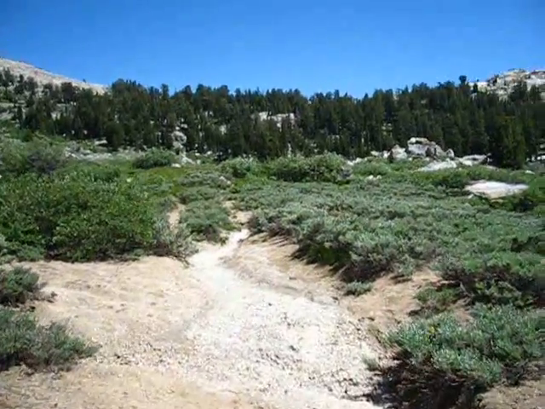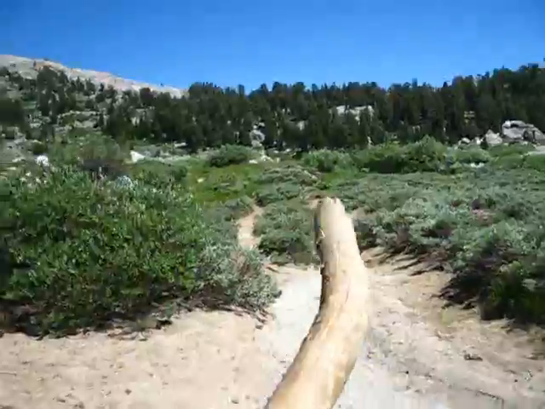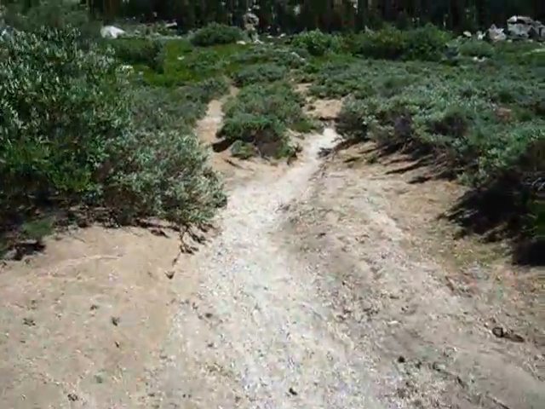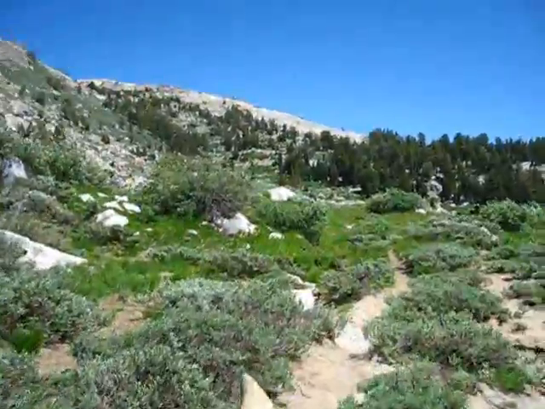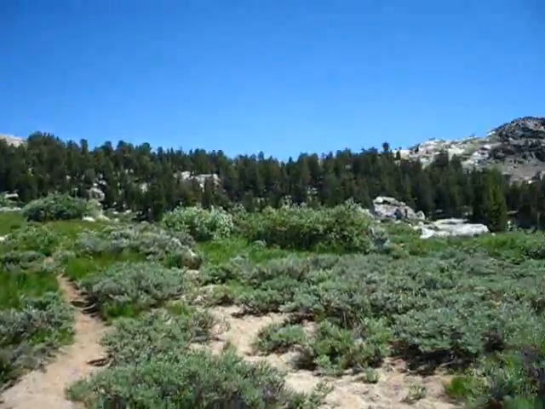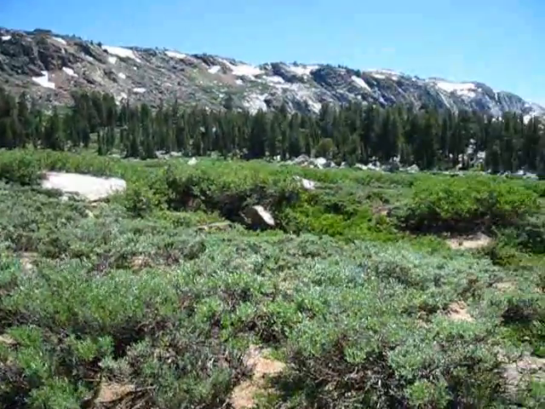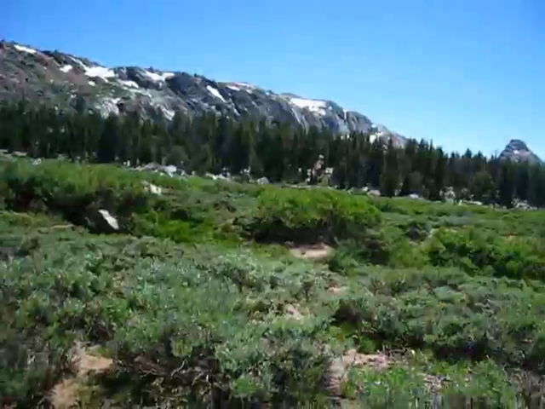Meadow. And we're headed south, Bond Pass. It's right up there. We're gonna climb up there and up around the Bond Pass. Snow Lake.